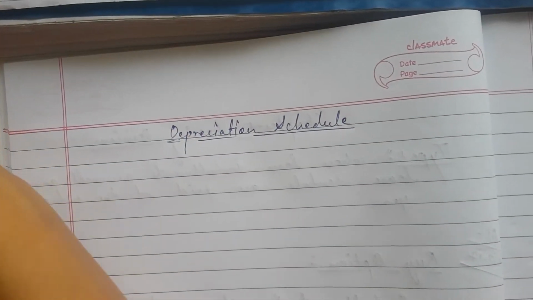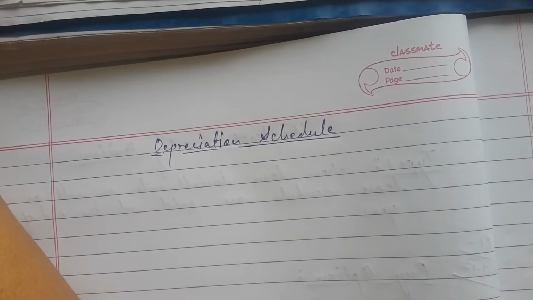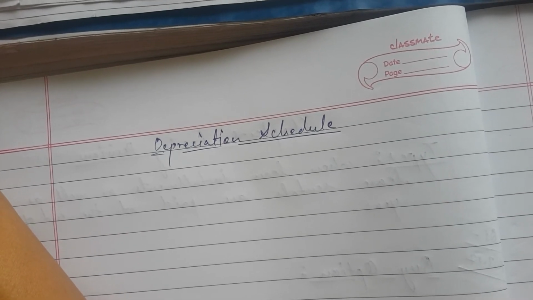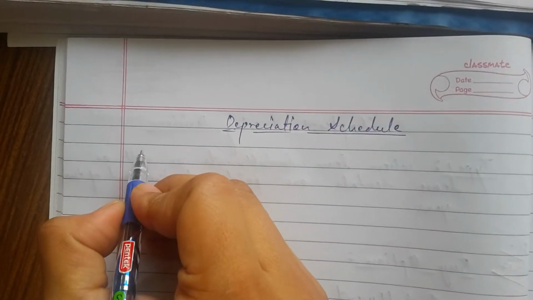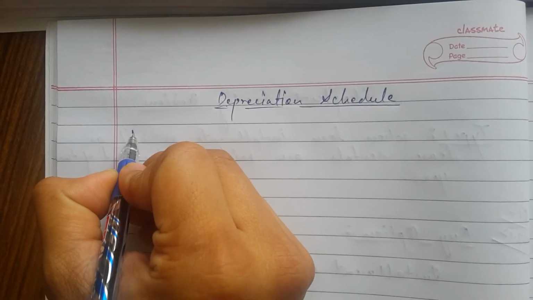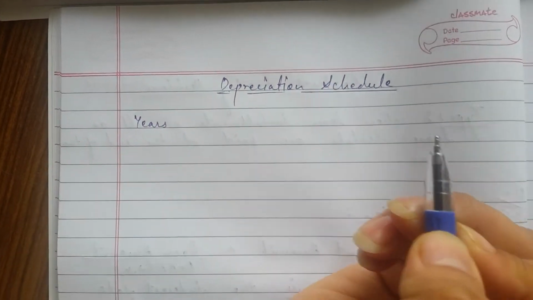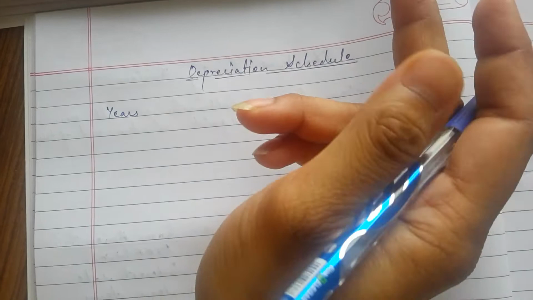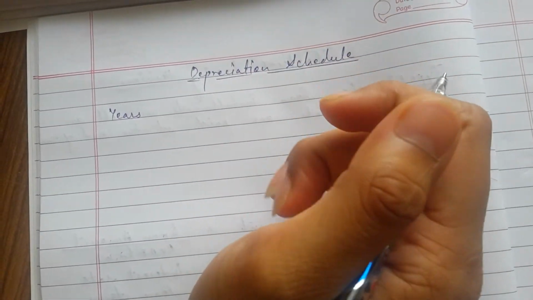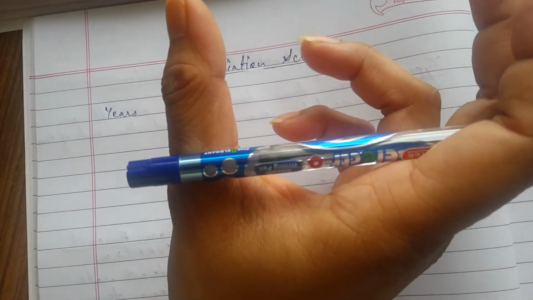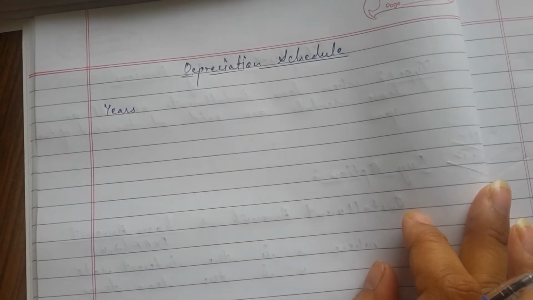Here in the question it is given that the rate of depreciation is 15%. The method is WDV basis. In case of SLM, the amount of depreciation remains the same in all the years, but if we are computing depreciation using the WDV method, the amount of depreciation differs in every year.